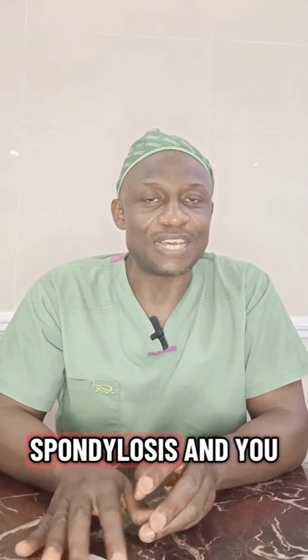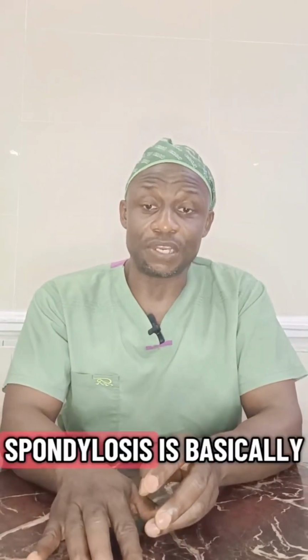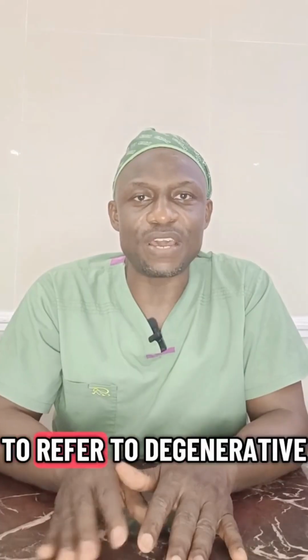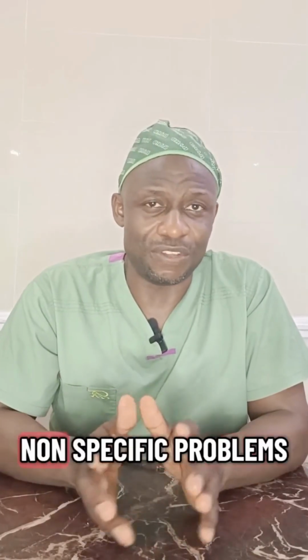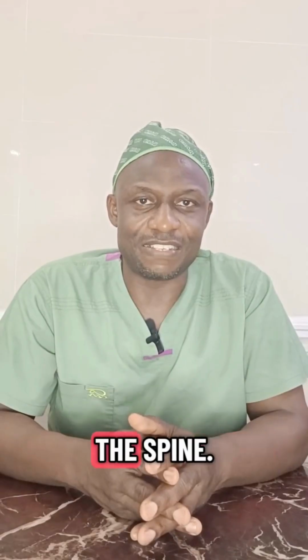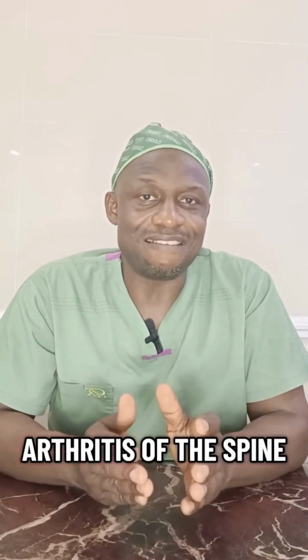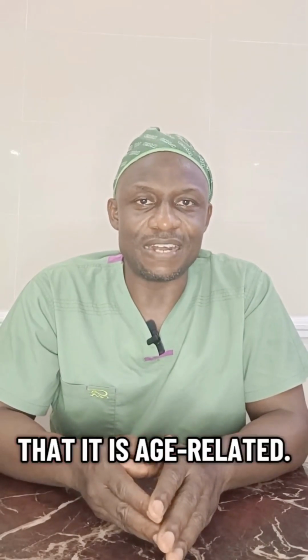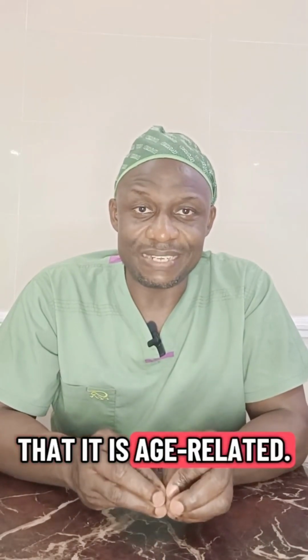Sometimes you hear spondylosis and you wonder, what is spondylosis? Well, spondylosis is basically a general term that is used to refer to degenerative, non-specific problems that are age-related and affects the spine. Sometimes it's called arthritis of the spine. But the key thing there is that it is age-related.